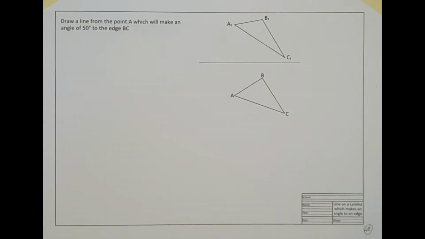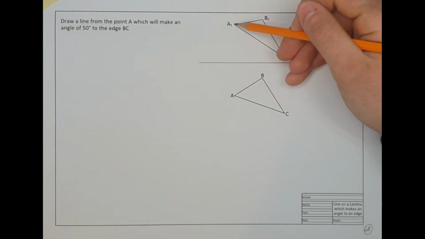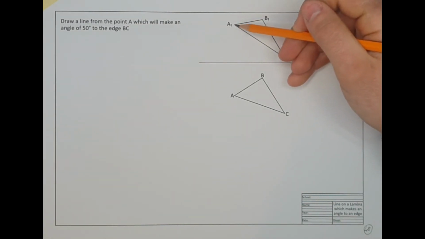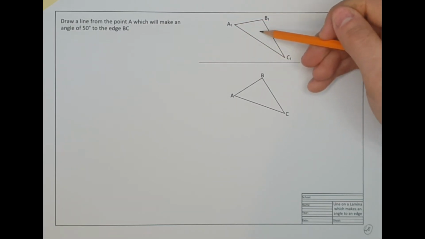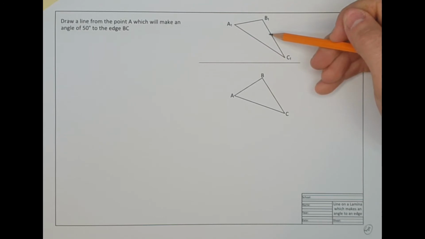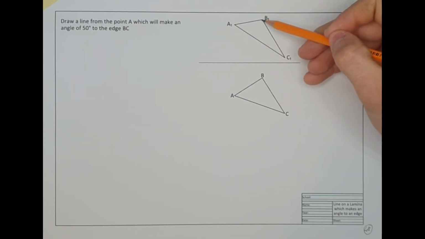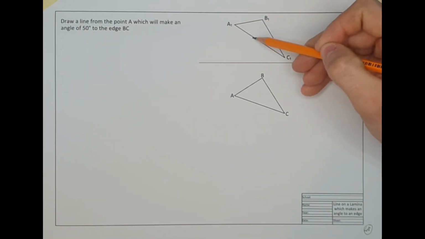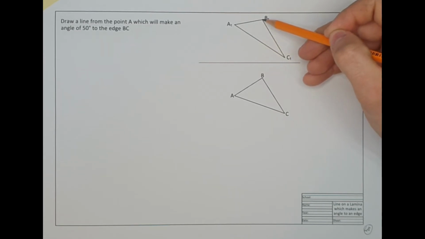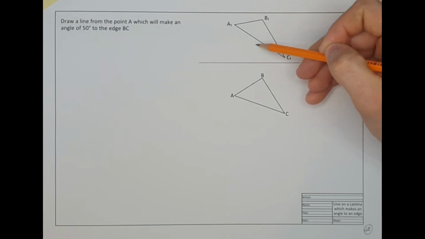Now whether that is draw a line from point A which makes a true angle of 50 degrees to the edge BC, so when that line is drawn, the true angle that line makes is 50 degrees. Or in the previous one, draw a line starting at B touching the edge AC that is 40 mm long. And again, it's a true length, so it has to be seen as a true length line.